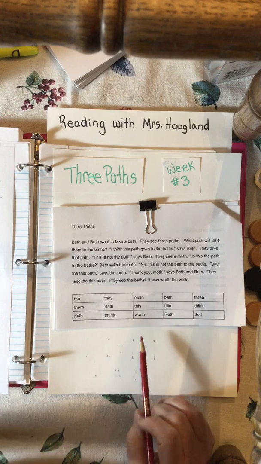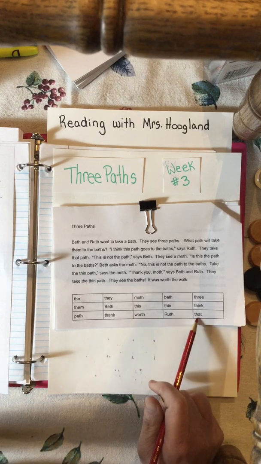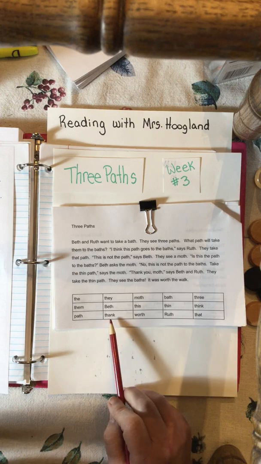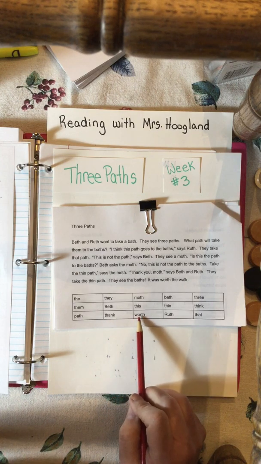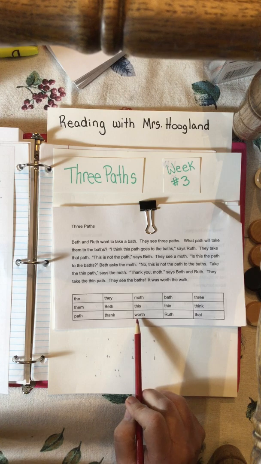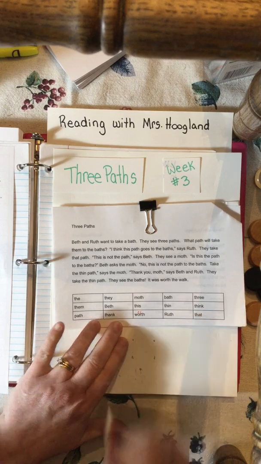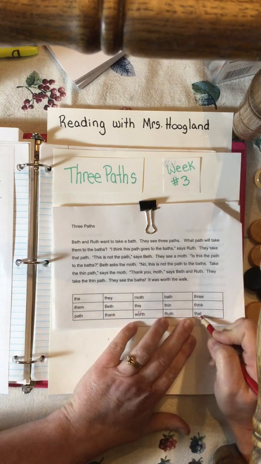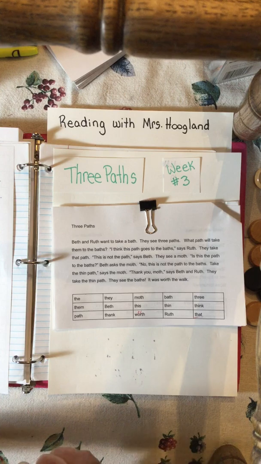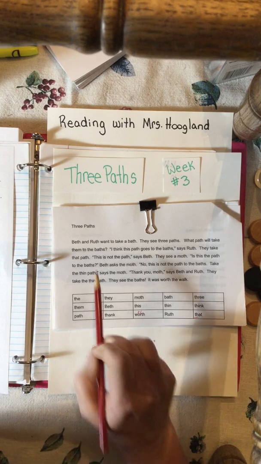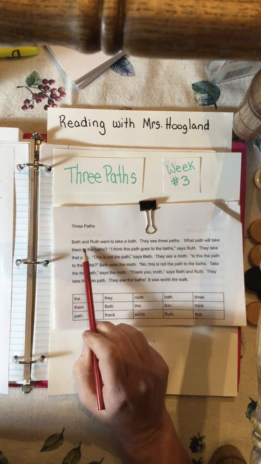I think the only words we didn't get to is worth and that. Okay, worth. Worth makes more sense than worth. It actually sounds like the ER instead of the OR. And at. It follows all the rules that it's supposed to follow. Here we go. 3 paths.